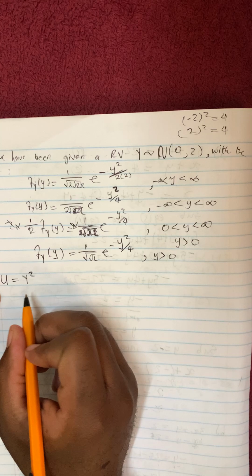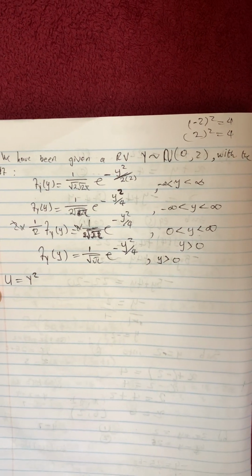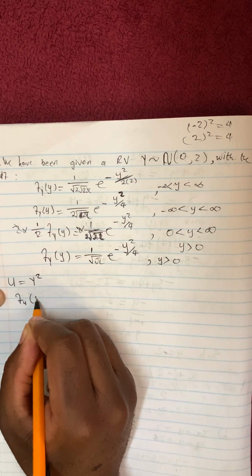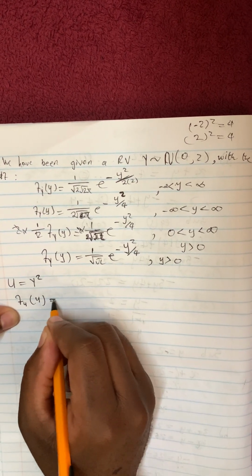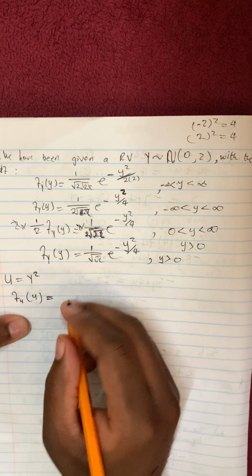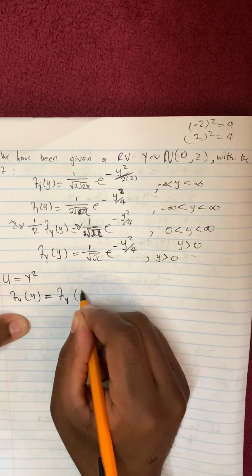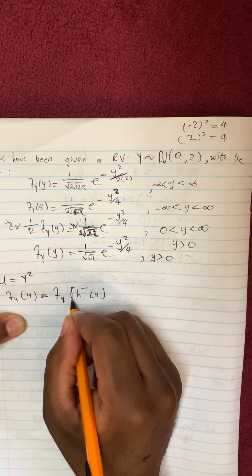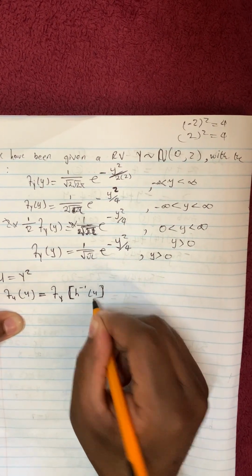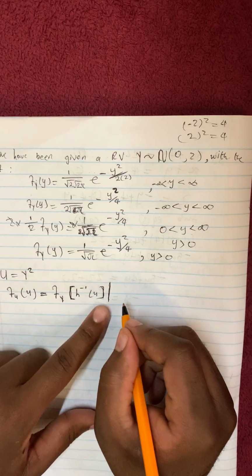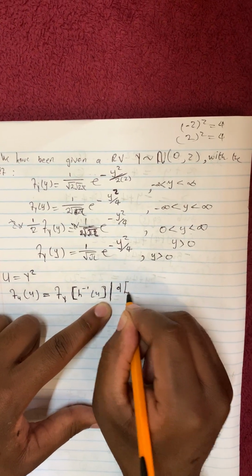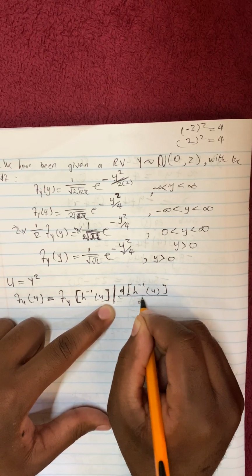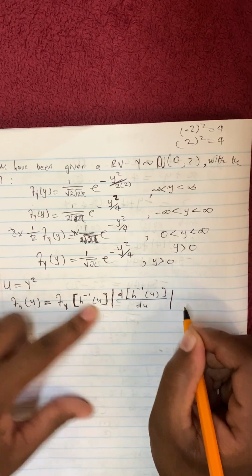Using the transformation method, the new PDF of the random variable u will be f_y, and we plug in the inverse of y, and then we multiply it with the absolute value of the first derivative of the inverse, differentiating with respect to u.